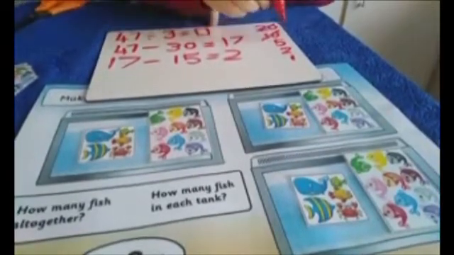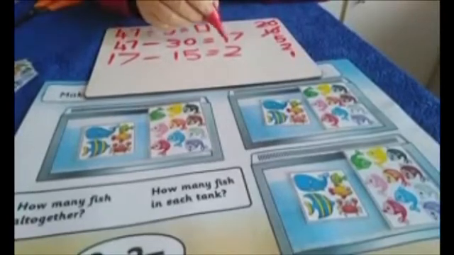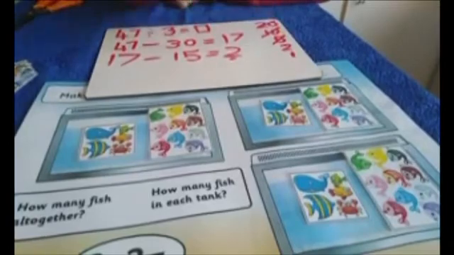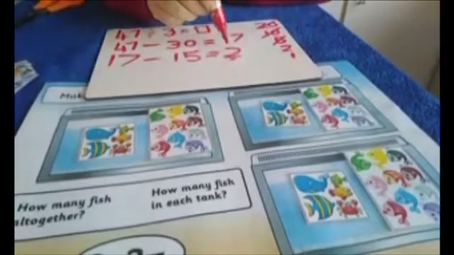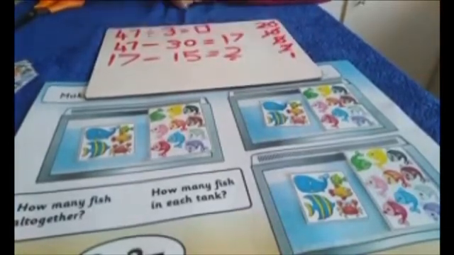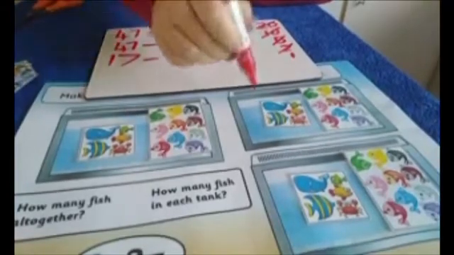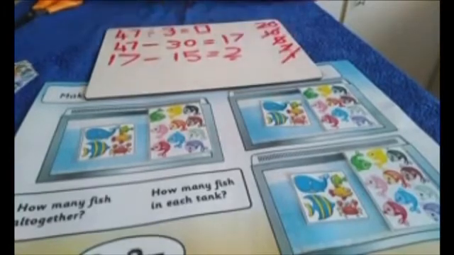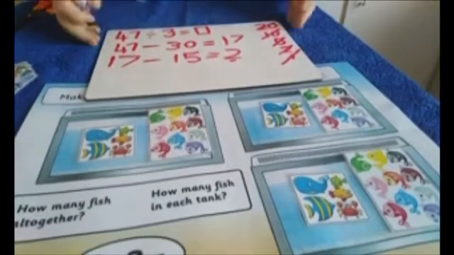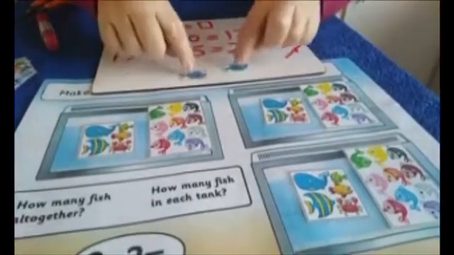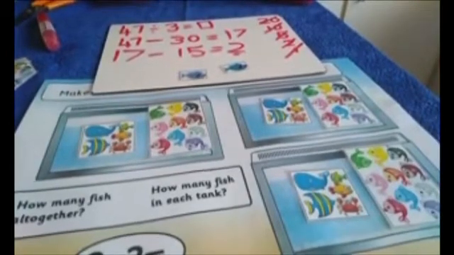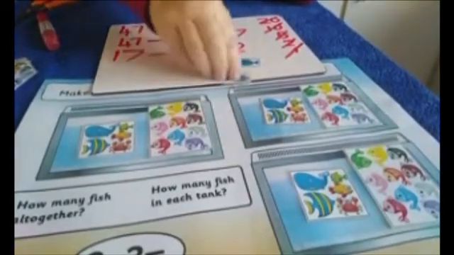Okay, so can I use 5 again? No, there's only 2. Cross out. Now look at the 2s. Can I go 2, 4, 6? No, I've only got a 2. Cross out. Can I go 1 and 1 and 1? No, because I've only got 2. So I have to cross off the 1. So I'm left with 2 again. Let's see. I've got 2 fishies. I can't share them there because that would be unfair and it wouldn't be equal. So there are 2 fishes left.